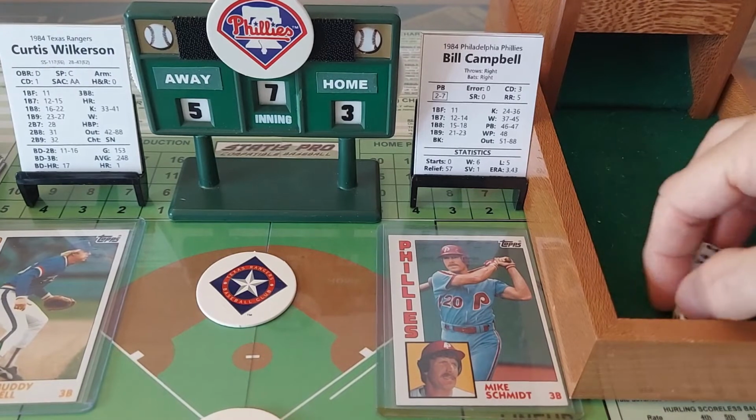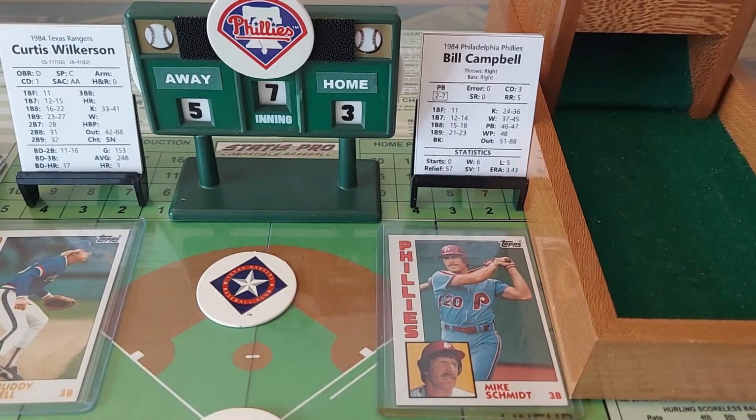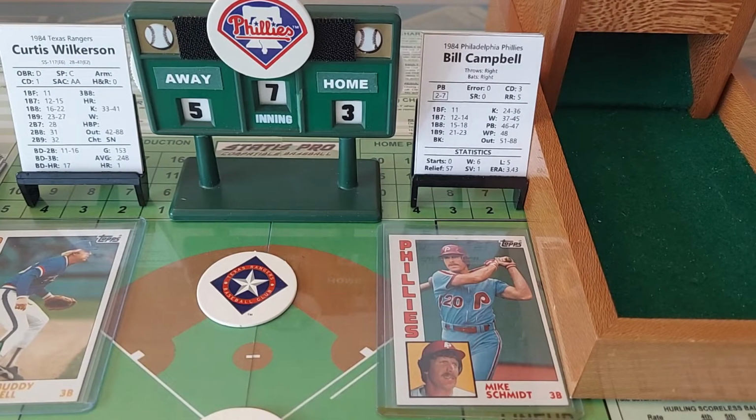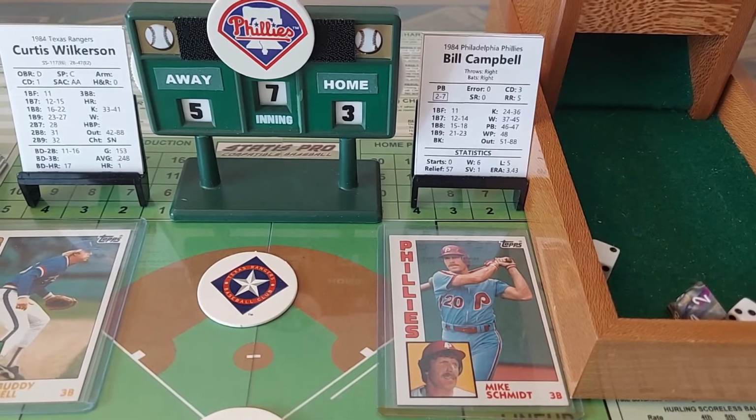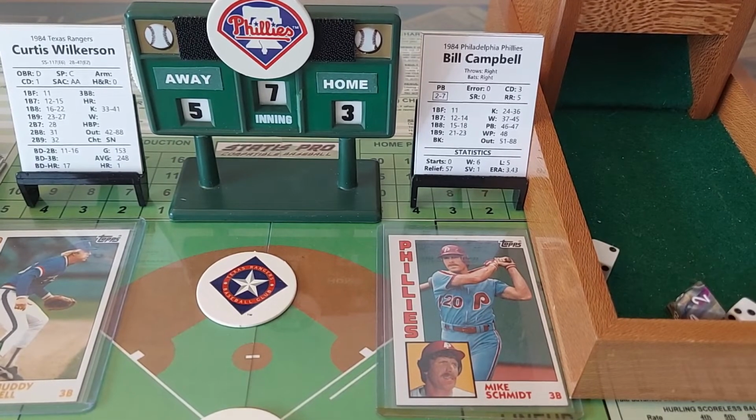Rangers could use some more runs. They scored the first 5 runs in this game, but they've not scored since, and the Phillies have put up 3. Curtis Wilkerson's the hitter. Five off the pitcher card. 62 is going to be an out, as they fly out to right field.